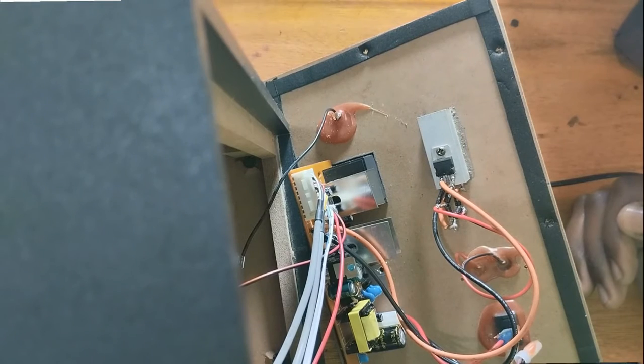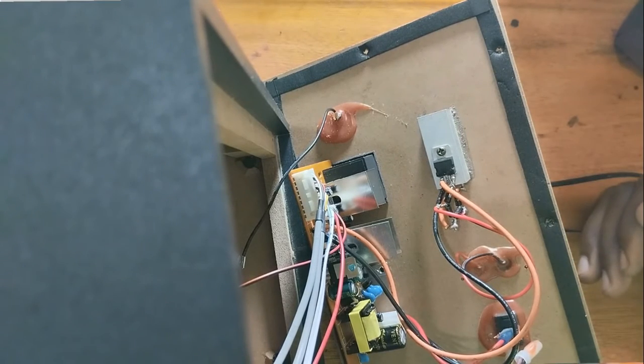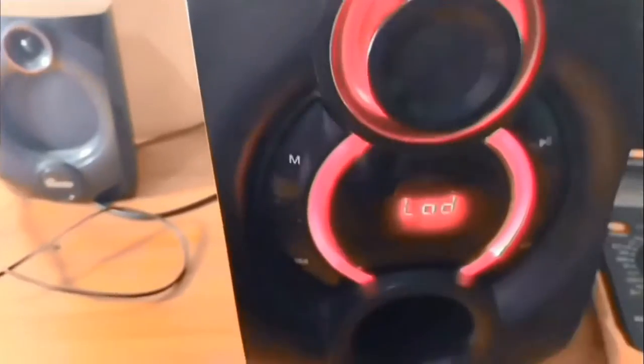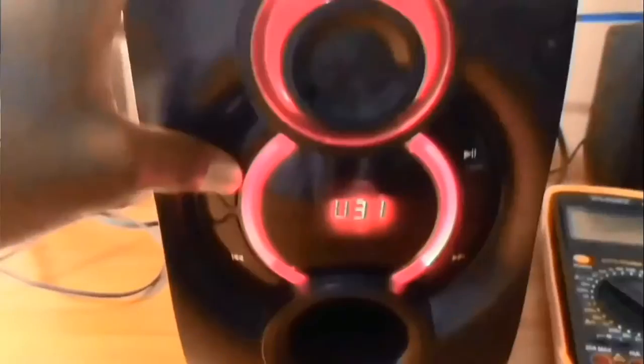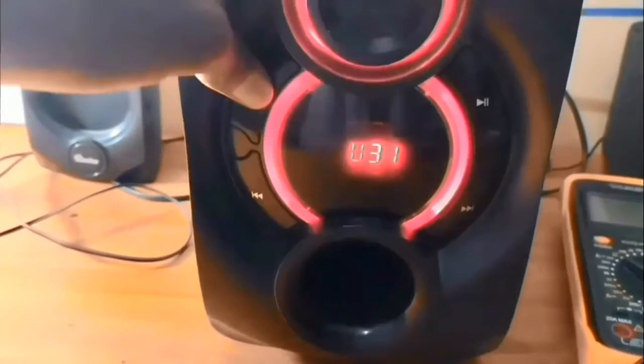We are going to turn on this subwoofer and see how it works. We see no sound comes out after turning on this device. This is how you can confirm the presence of the problems of your device.